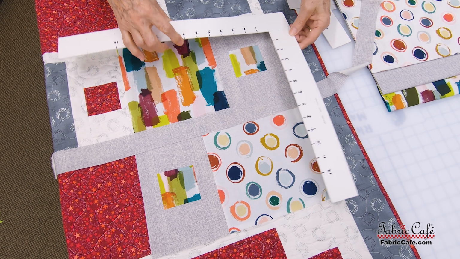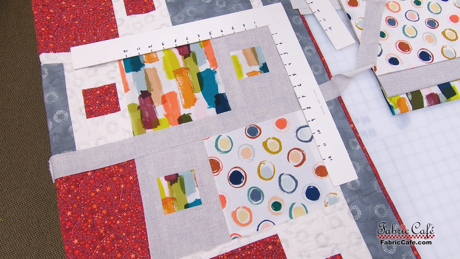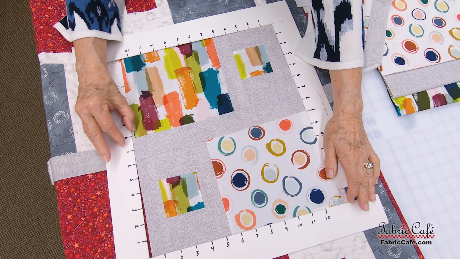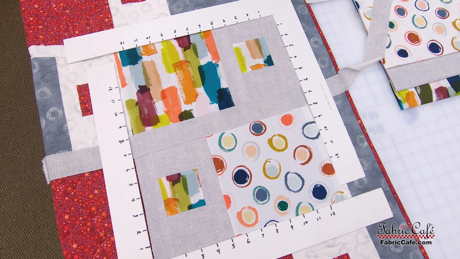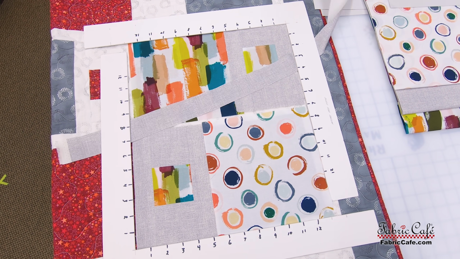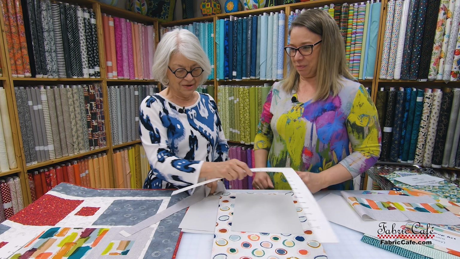So I love that gray. It's just perfect for this particular one. And we're going to put this down here so you can kind of see how it's all going to come together. Isn't that great? It is fabulous. I mean, it's like an art gallery right there on your quilt. I just absolutely love it so much.